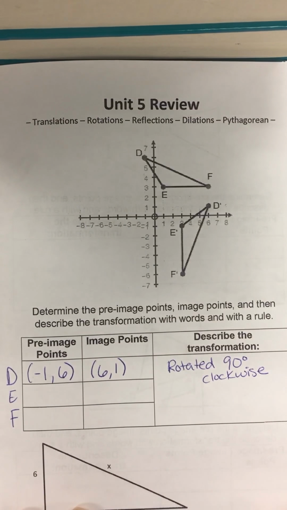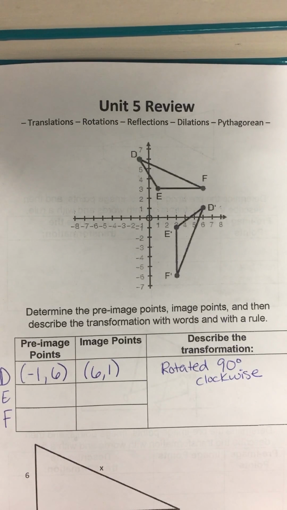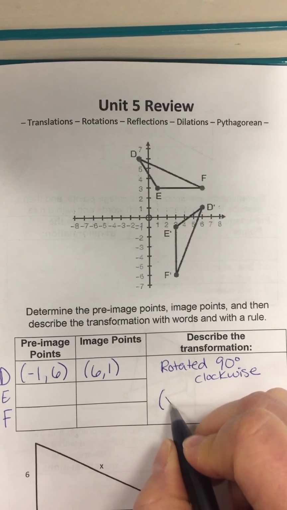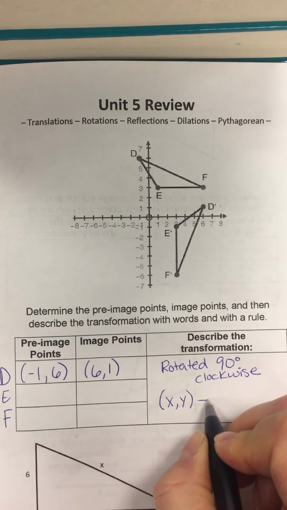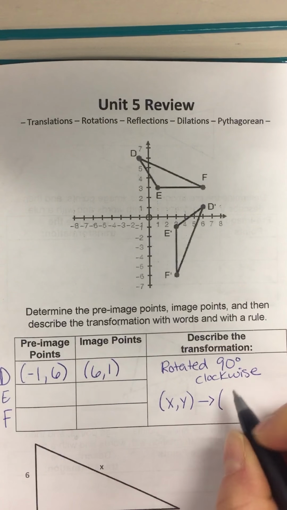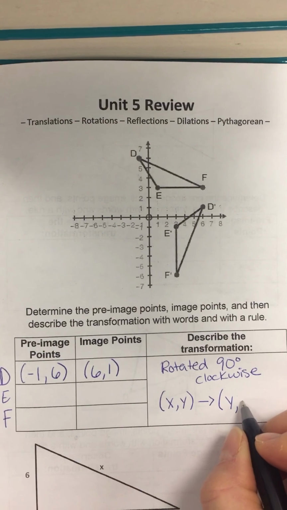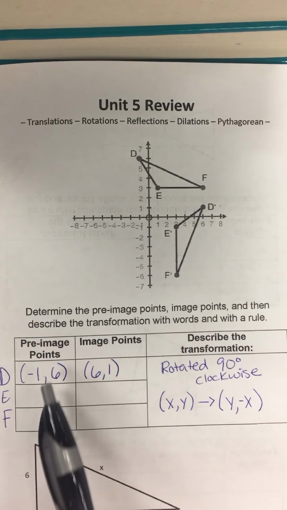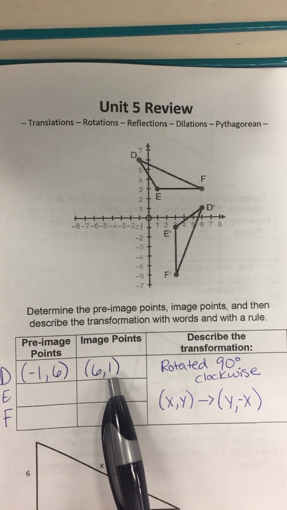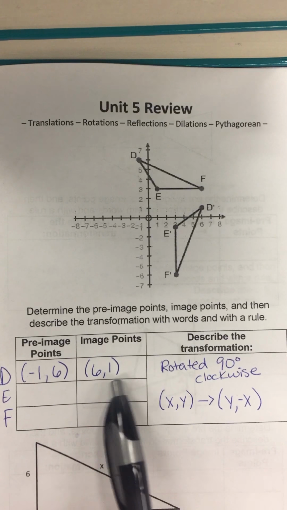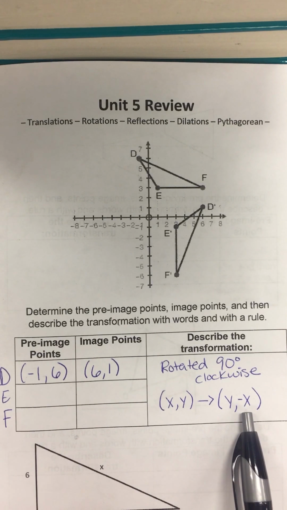And if you had patty paper, you could see that before you even looked at the points. What happened to the points is we started with (x, y), and then we transformed where they switched places, and the x became the opposite. So when -1 came over to the other side of the ordered pair, it was the opposite of where it started. That does not mean negative, that means opposite.